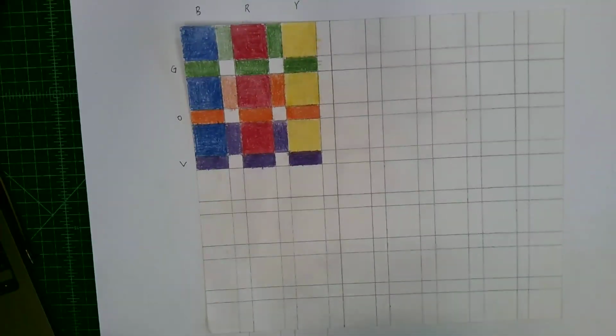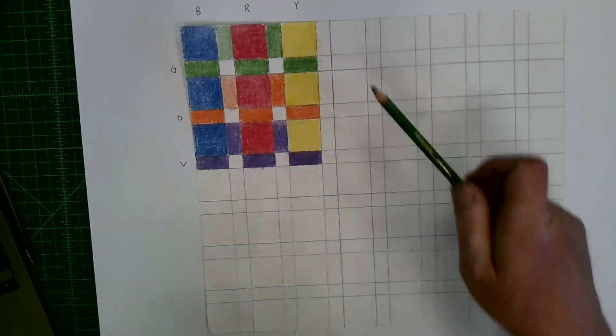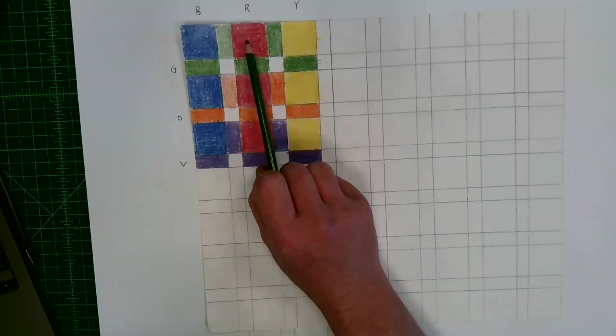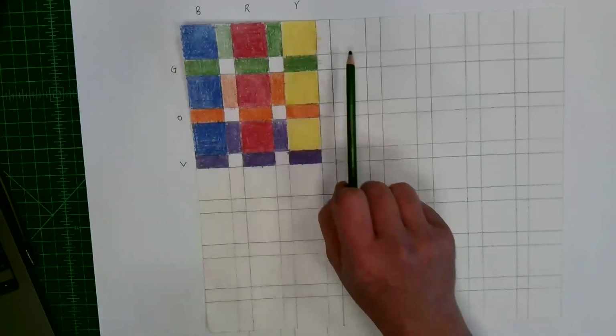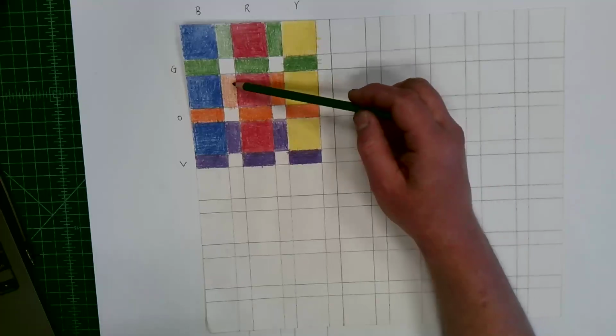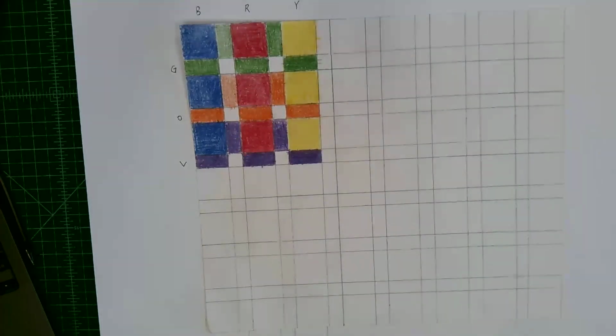So I went ahead and, excuse me, applied more green here and here. That way I could punctuate my yellow, red, blue with that green so that I can illustrate some things later. Same with the orange here, and the violet here.